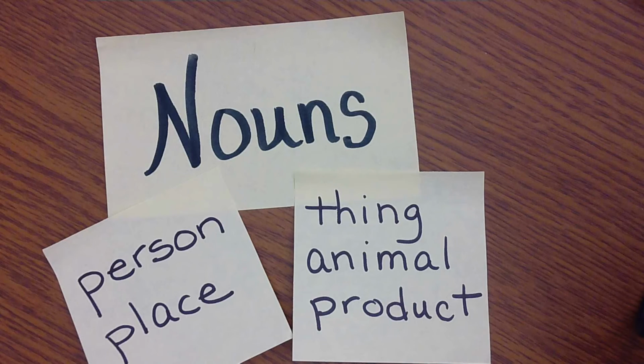Hi, second graders. Today in reading, we are going to go back and talk more about nouns. We have been talking about nouns for a while, but every time we talk about nouns, we add in another skill that deals with nouns. So today's a day for another new skill talking about nouns. So get ready to listen.